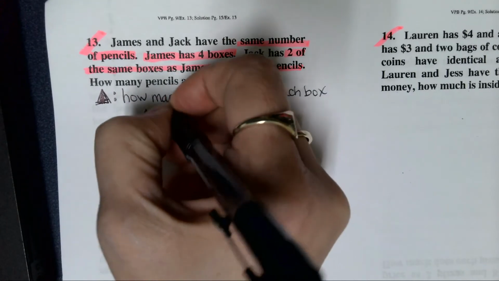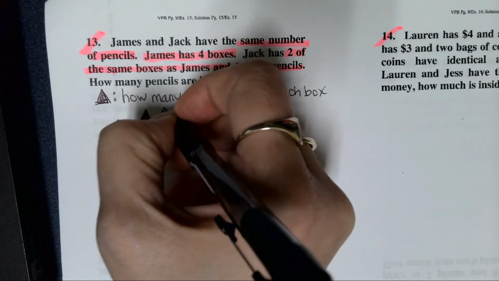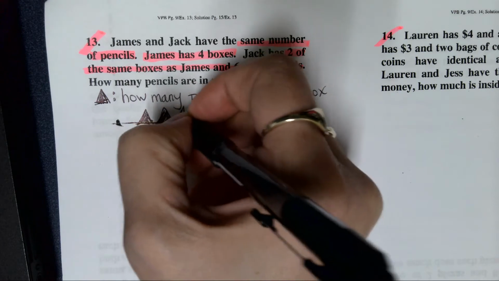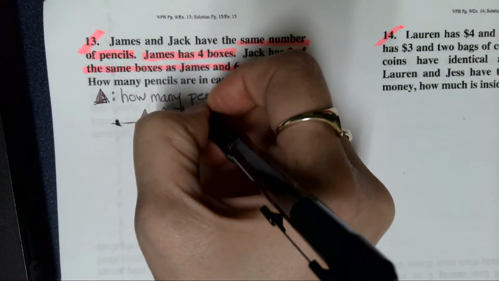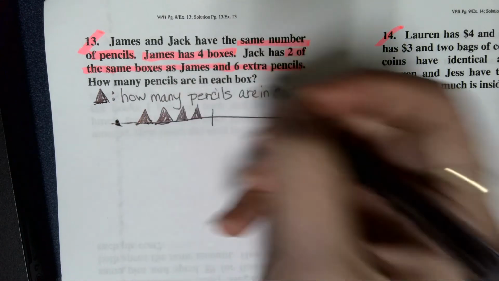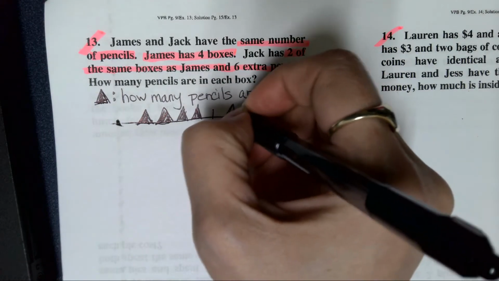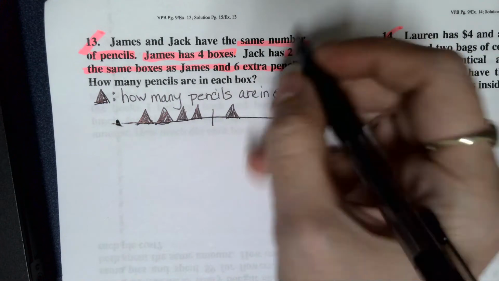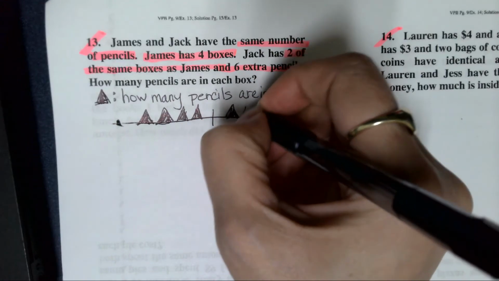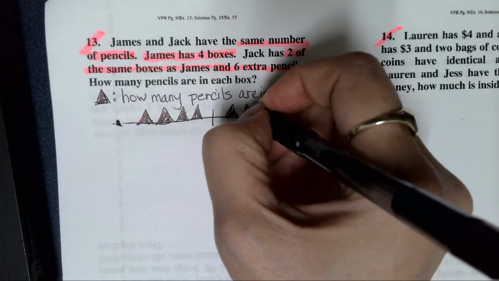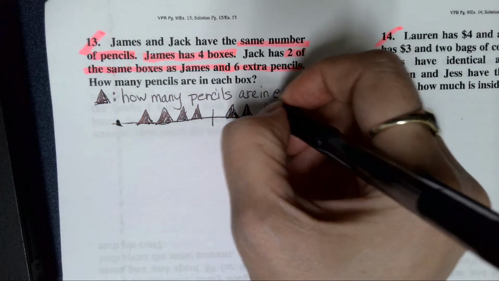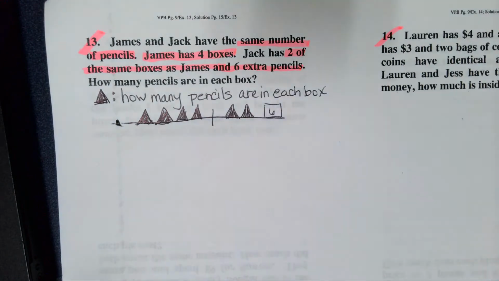1, 2, 3, 4. And Jack has 2 of the same boxes as James, and 6, oops, I forgot, I need 2 boxes, and 6 extra pencils, so I'm just going to make that a 6 cube.